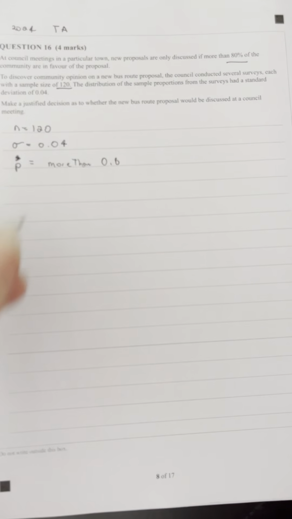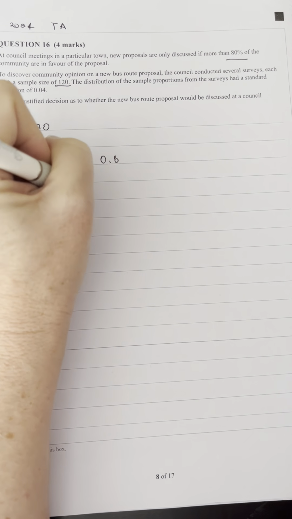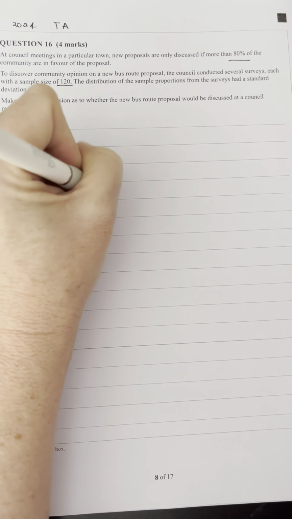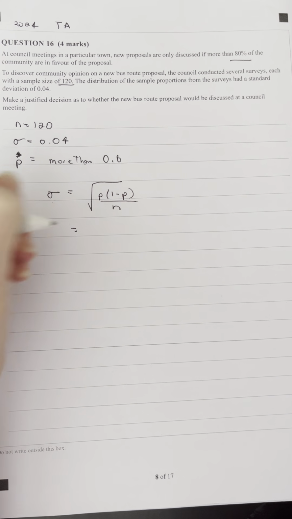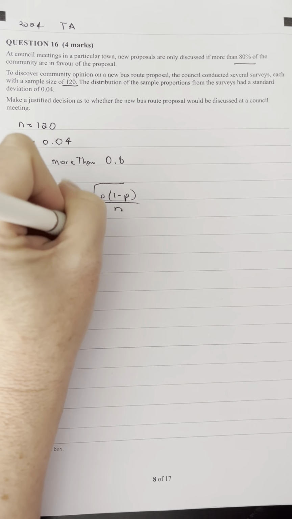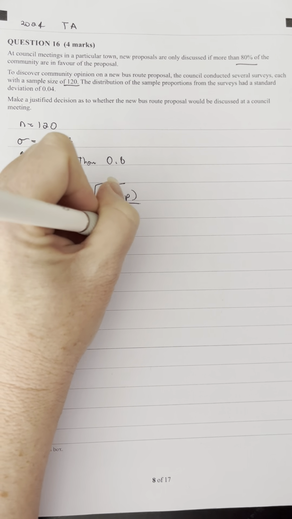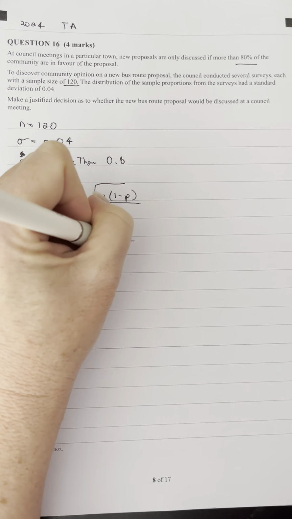So we're going to solve that using our rule. Our standard deviation is equal to the square root of p(1 − p)/n. So we have everything except the p. That's what we're going to solve for. Our standard deviation is 0.04, equal to the square root of p(1 − p) over, and we've got 120 as our n.